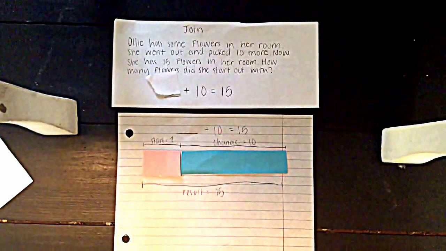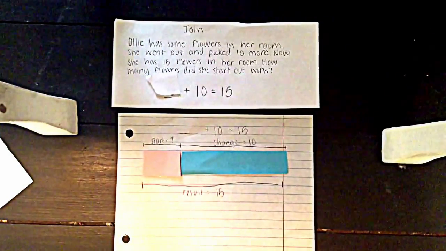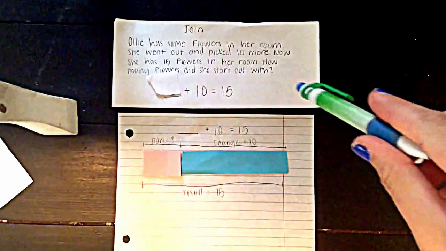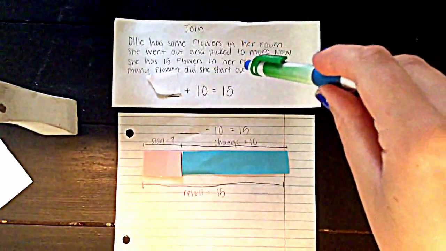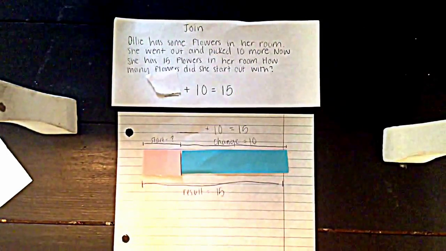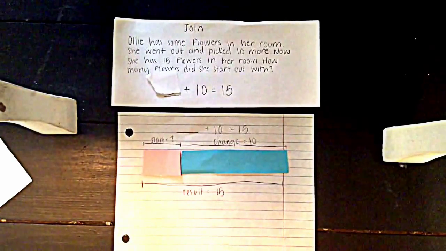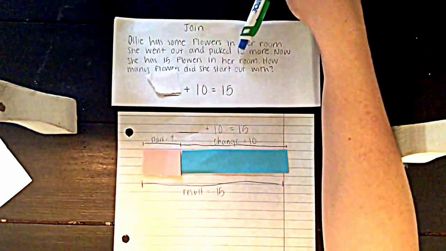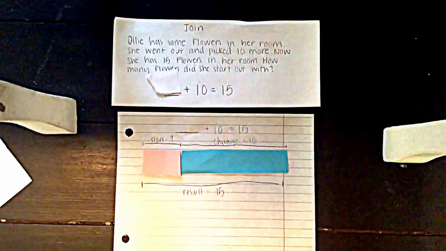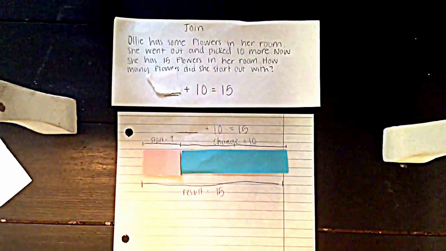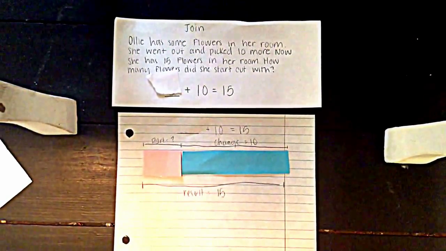So one common misconception that a lot of students have with these story problems is they see, oh, she got 10 more, this word more. And that automatically tells us this is going to be an addition problem. So they take the two numbers that they see in this problem and add them together. This isn't correct.